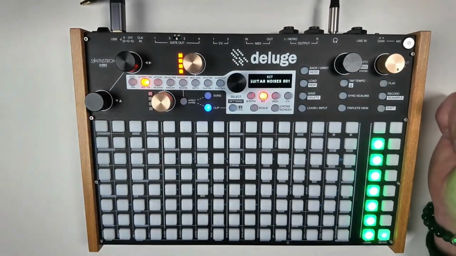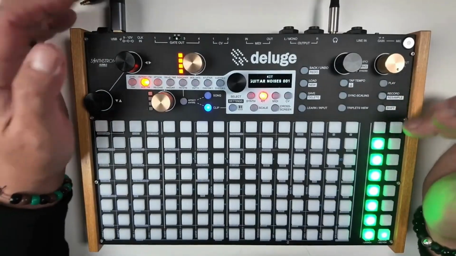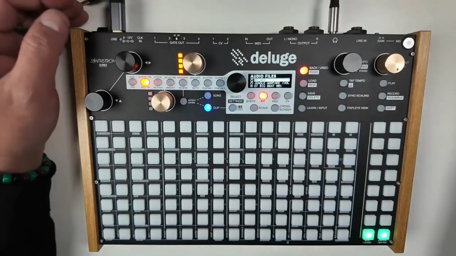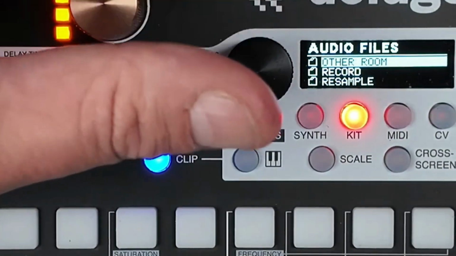We did slicing on the old Move before, so I'm just going to do that here. So I'm going to create a new kit. Now it's asking me for my files. Let's zoom in again. And I'm in my other room folder here. So this is my own sample folder.